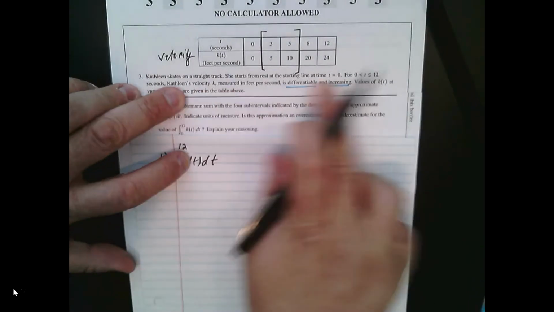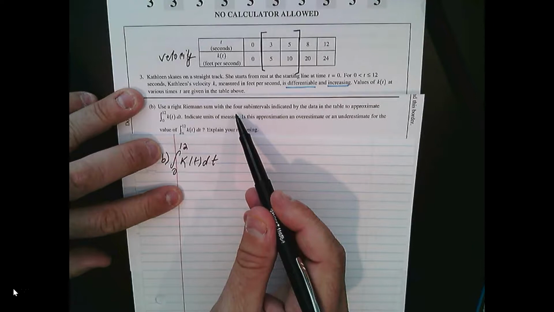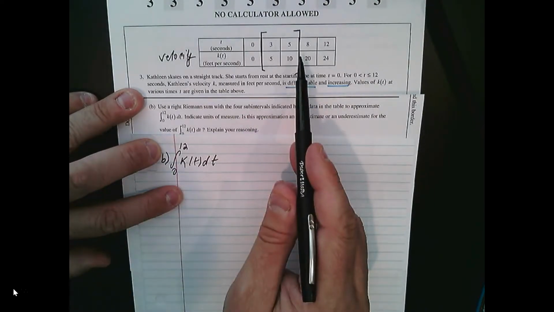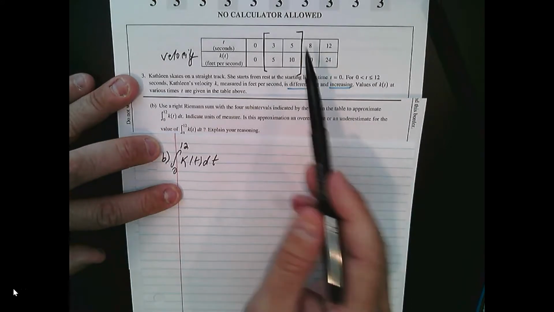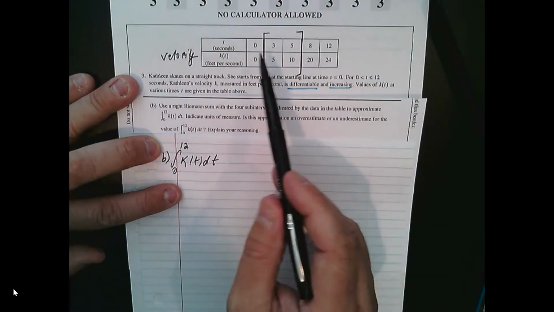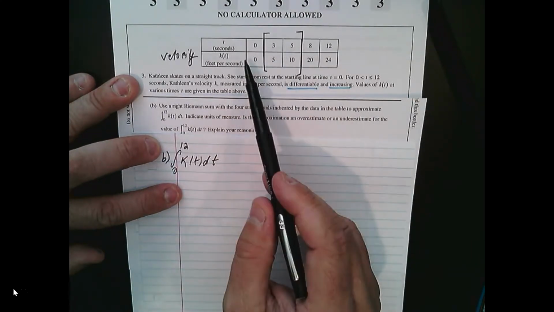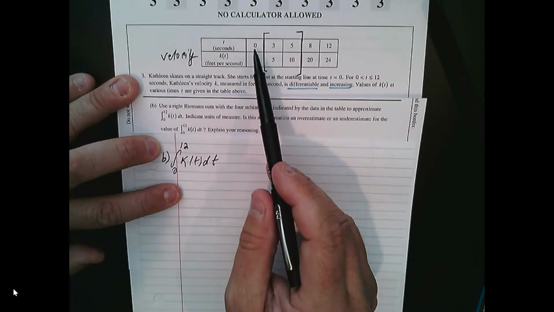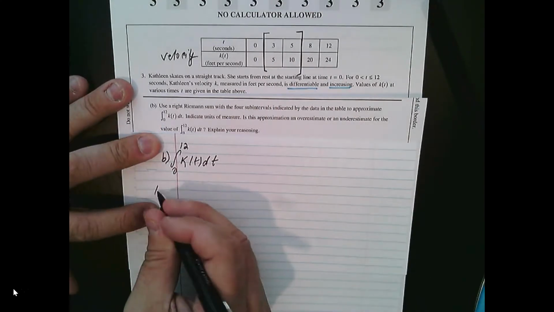Well, what do I know? I know that we are supposed to use the right Riemann sum with the 4 subintervals used above. Now, I want to be careful because often students will say, oh, we're going to go from 0 to 12, we need 4 rectangles, each rectangle has a width of 3. We don't have that information. We have specific points on the journey that we can use.